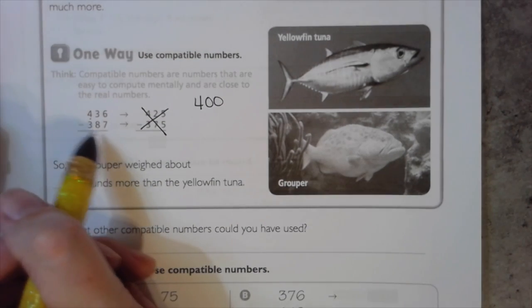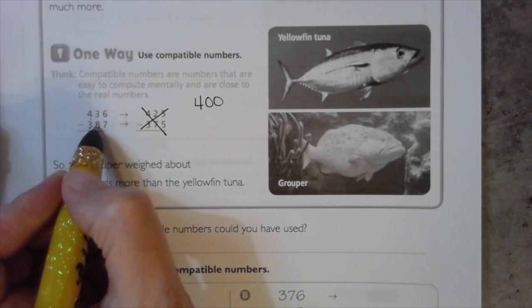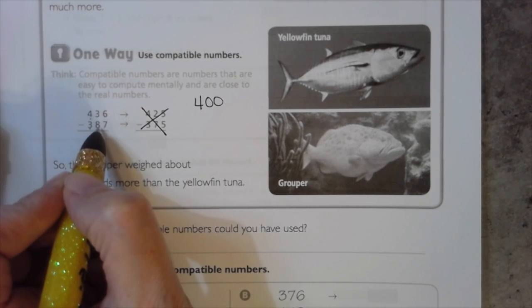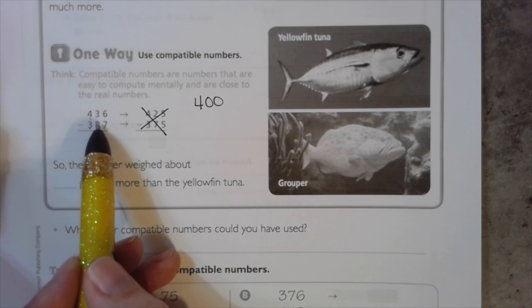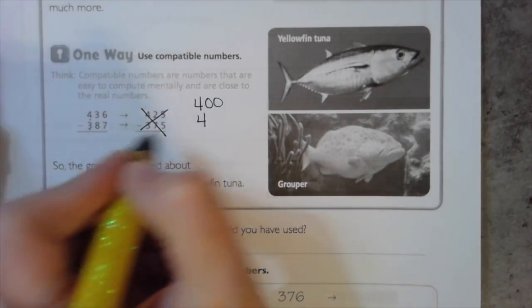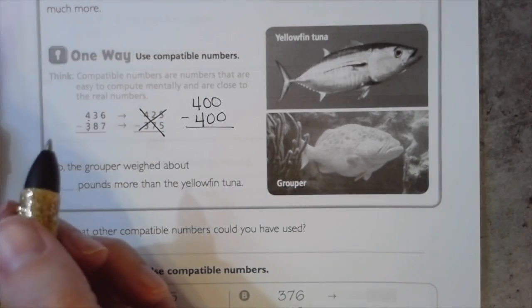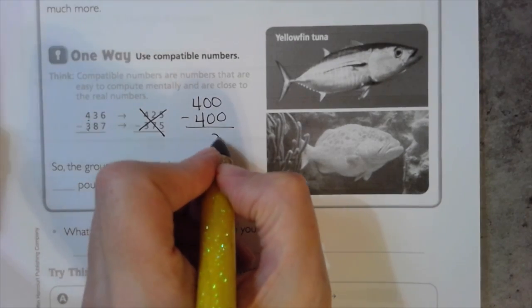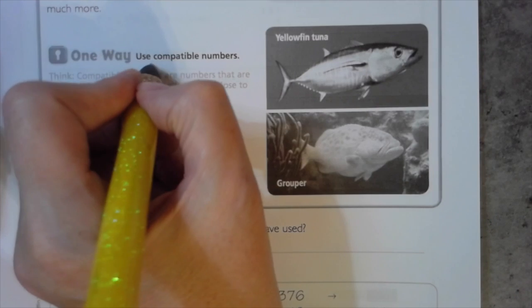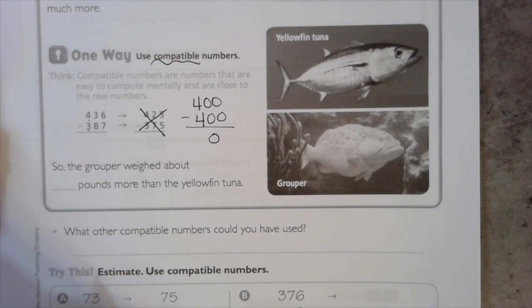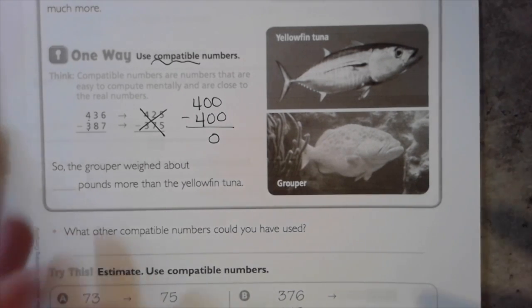Okay, 387 has 300s and 8 tens. 5 or more, add 1 more. So I'm going to take my 3 and add 1 to it. What would that be? 4. And then change everything else to zeros. Now, because we are not using compatible numbers, your answers might not be that close. But trust me, I'm having you do it the easier way.